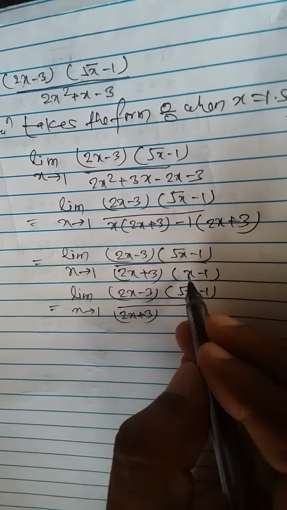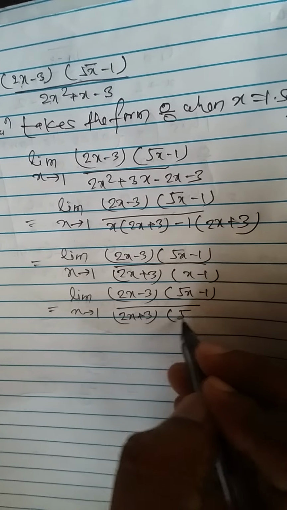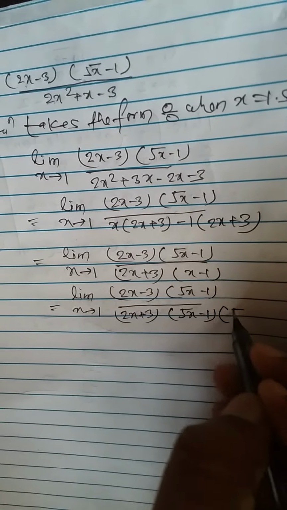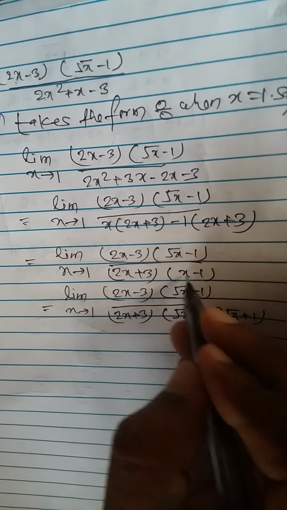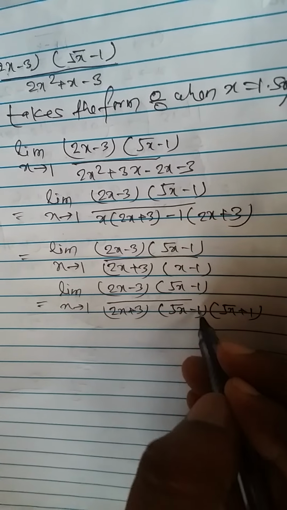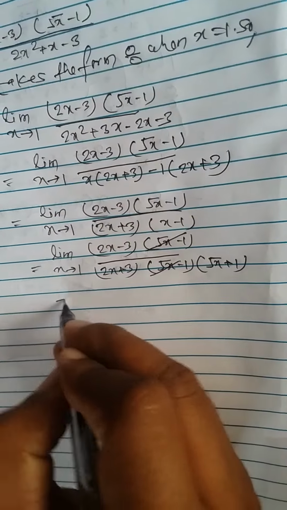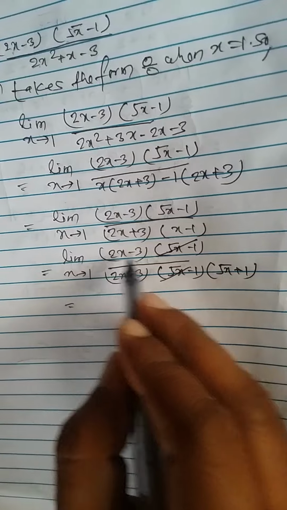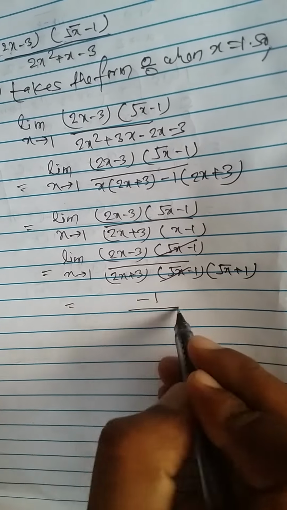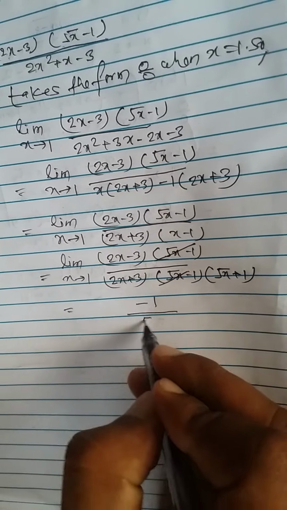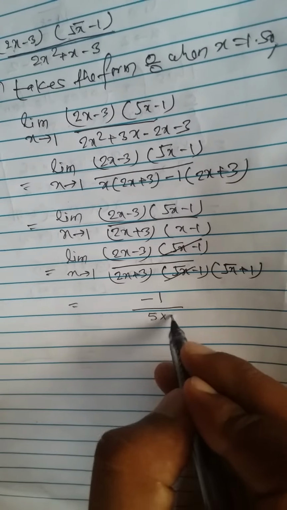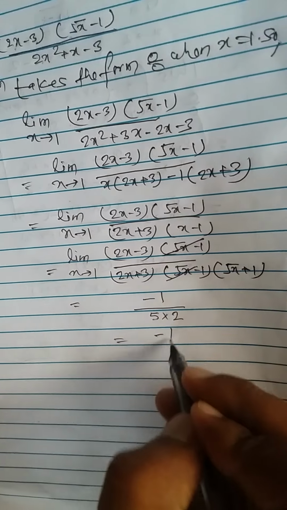Can you write x minus 1 as root x minus 1 into root x plus 1? A square minus b square can be written as a minus b into a plus b. These two will cancel. Substitute x equal to 1. You will get in the numerator 2 minus 3 equal to minus 1. In the denominator 2 plus 3 equal to 5. And this one 1 plus 1 equal to 2. So the answer will be minus 1 upon 10.